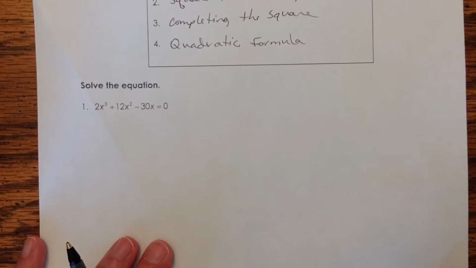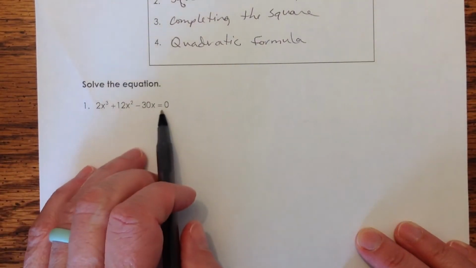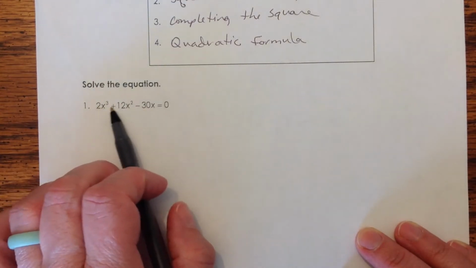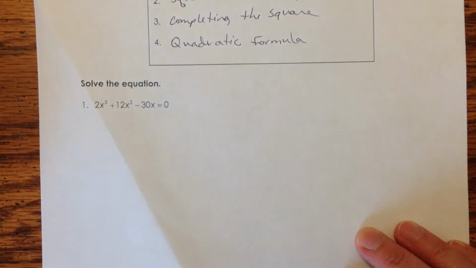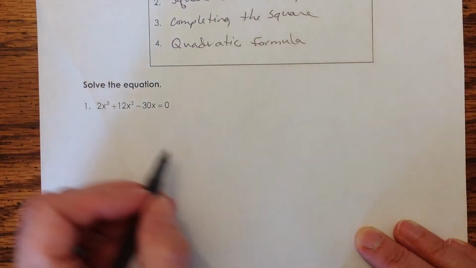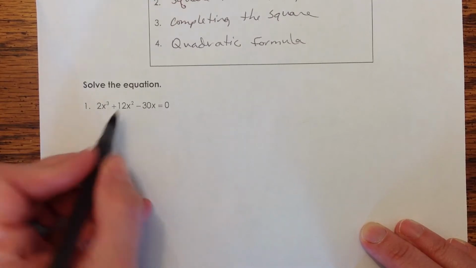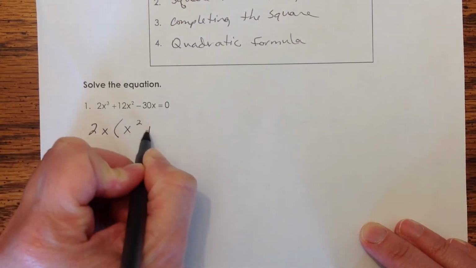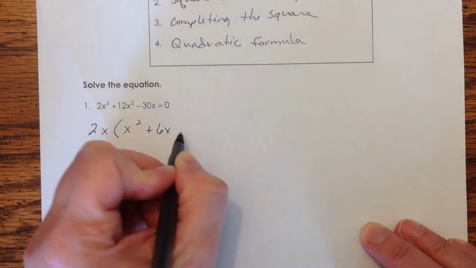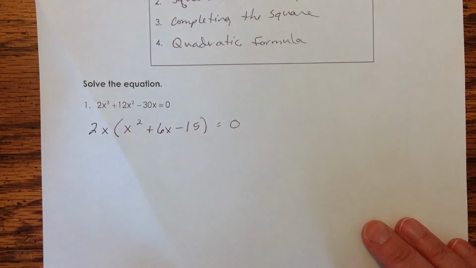So if we look at this first one, I am going to first ask myself, with this polynomial here, is it factorable? So I'm going to see that these three terms share 2x. So I'm going to take out 2x, and I'll get x squared plus 6x minus 15 is equal to 0.